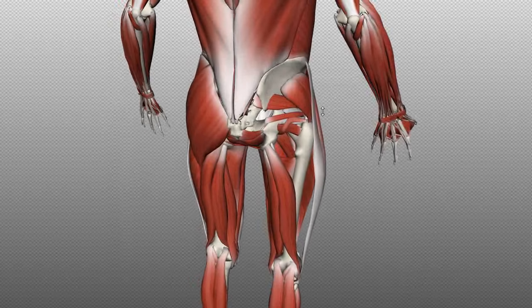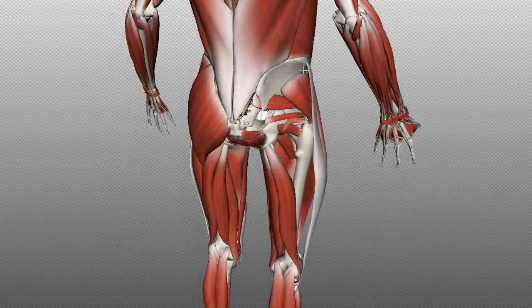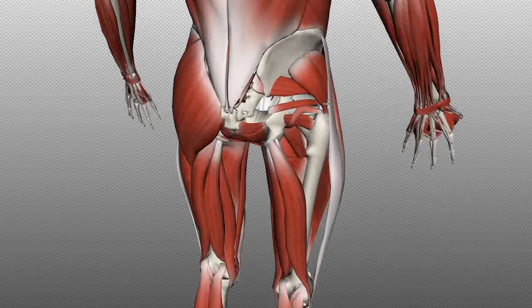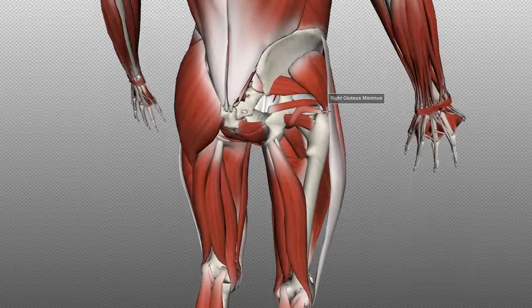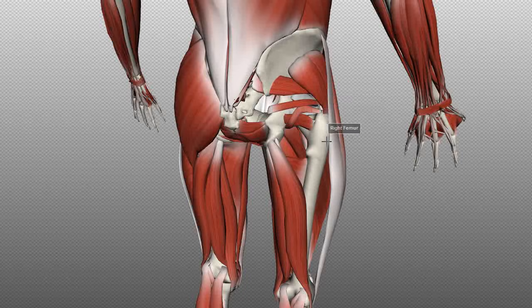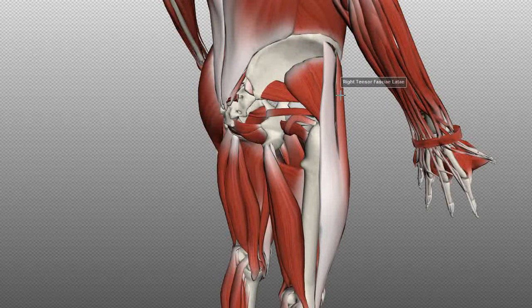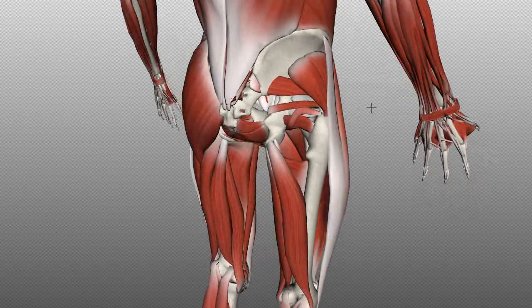Just under the gluteus medius you've got the gluteus minimus. As the name suggests, this is the smallest muscle of the gluteal region. This muscle also originates on the external surface of the ilium, and it inserts anterolaterally on the greater trochanter. So it also abducts the femur at the hip joint. Both the gluteus medius and the gluteus minimus are innervated by the superior gluteal nerve, along with the tensor fasciae latae muscle. These are the four muscles of the superficial group.